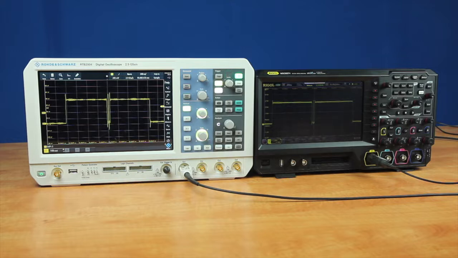When comparing longer captures, each instrument begins to lower its sample rate once all the available memory is used. The Regal comes standard with 2.5 to 5 times the memory depth, with an additional option to double that. In a single channel configuration, the Regal, with the memory option, can provide 200 million points in a single capture, compared to 20 million points on the Rode.